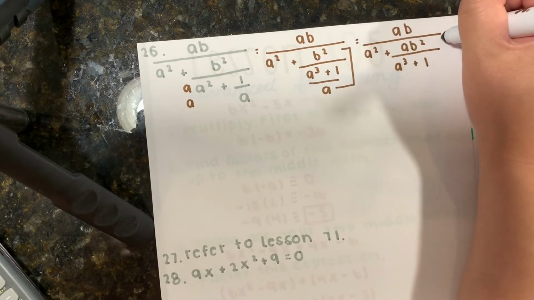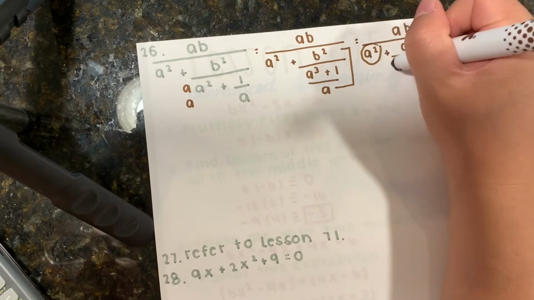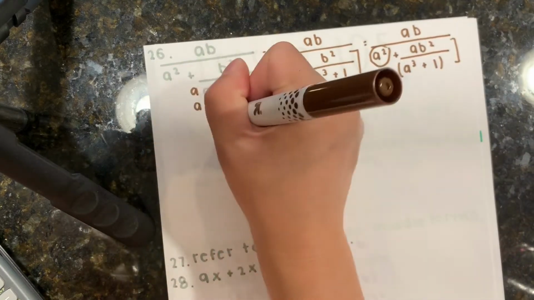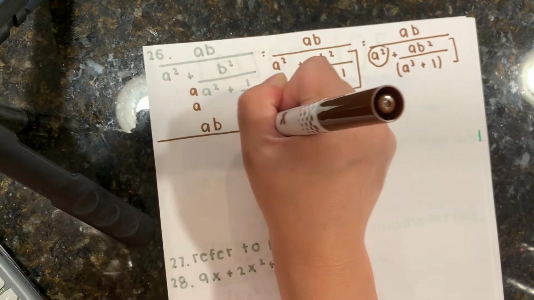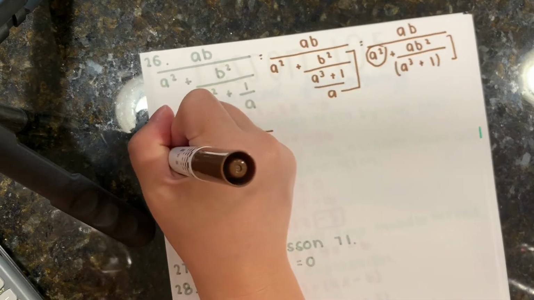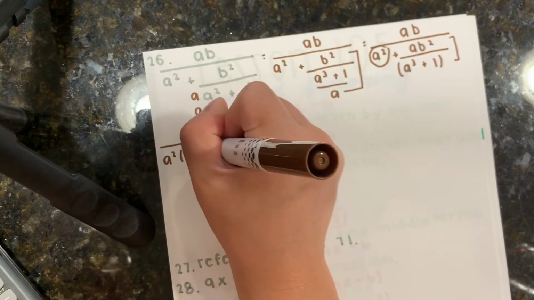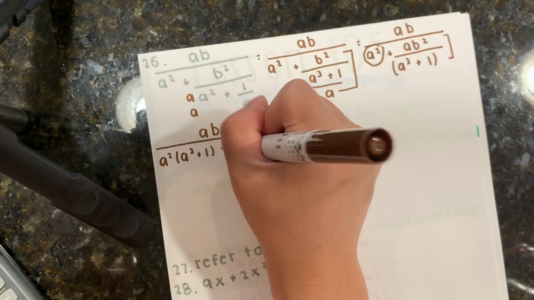We need to make a common denominator down here. So I need to multiply this a squared times this denominator. So that would be ab still stays on top. But now that's going to be over a squared times a cubed plus 1 plus ab squared.